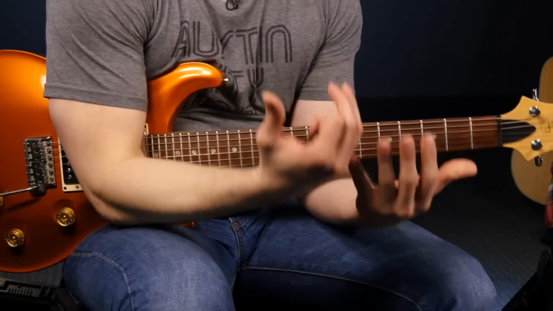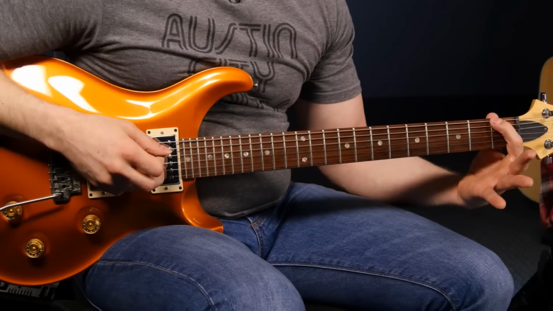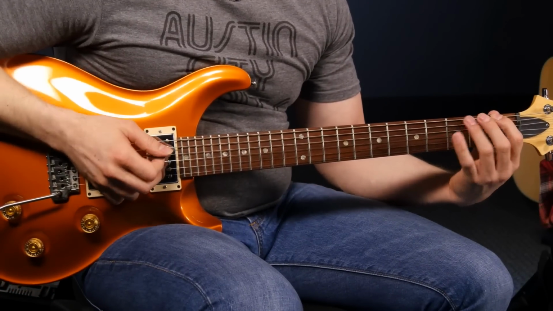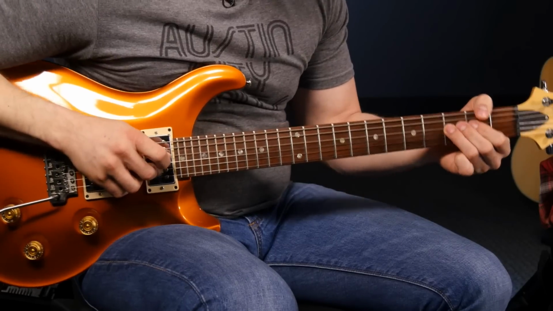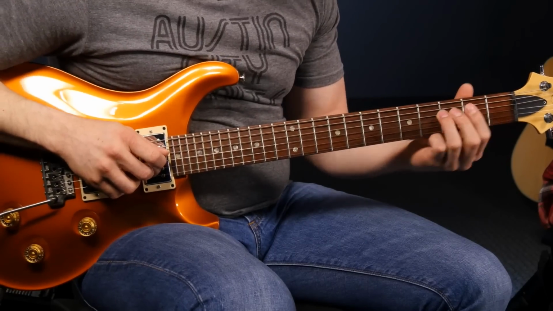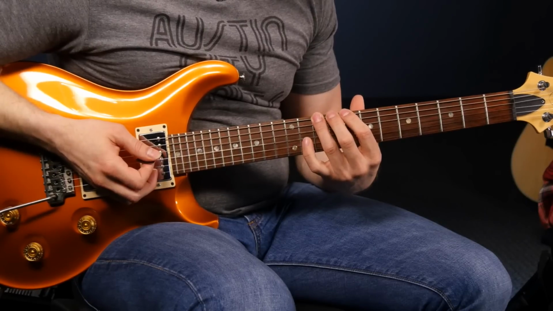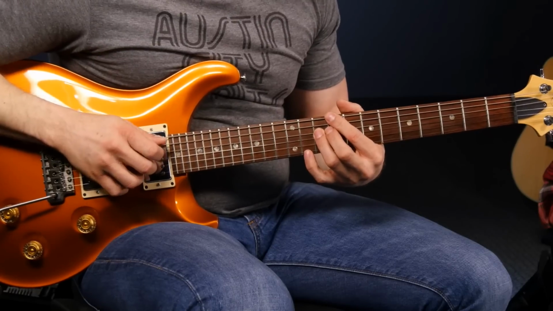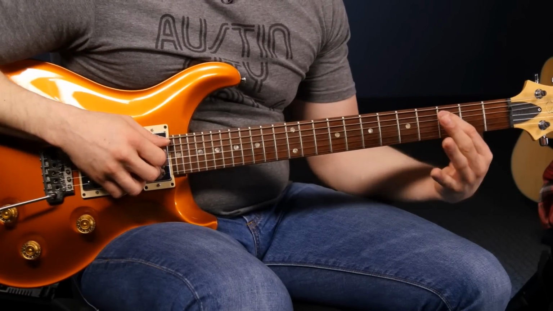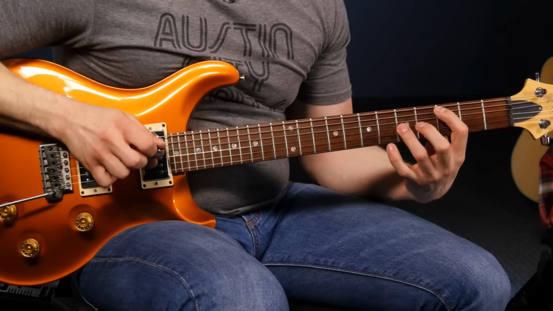But work on that. Grab any note on the low E string or on the A string. So for example, this F here, first fret of the low E, go up 2 frets over 2 strings, and that's going to be an F as well. And you can do that anywhere. So what is that? That is a C. If I go up 2 frets over 2 strings, that's going to be a C right there. And you can do that all day long. Here's another C, third fret of the A string, up 2 frets over 2 strings.